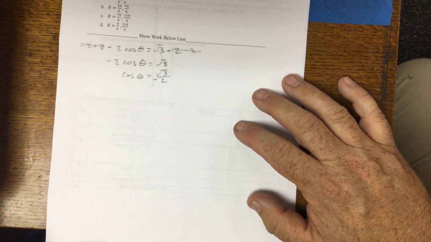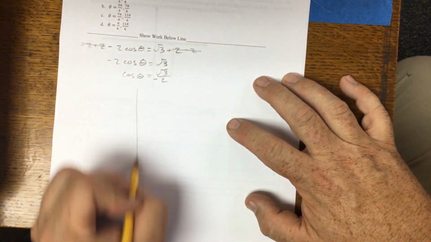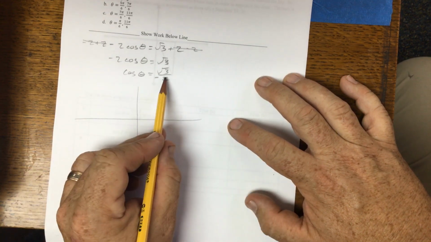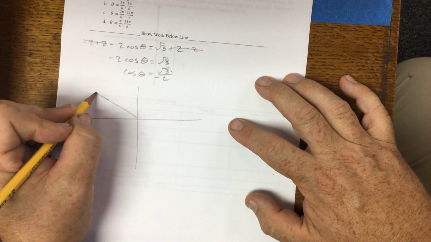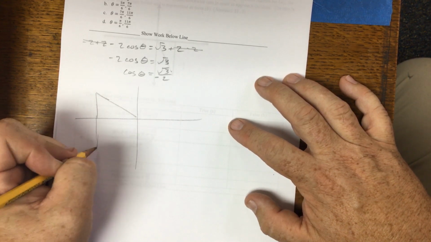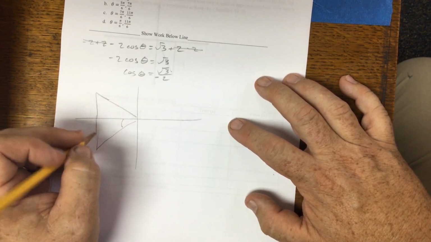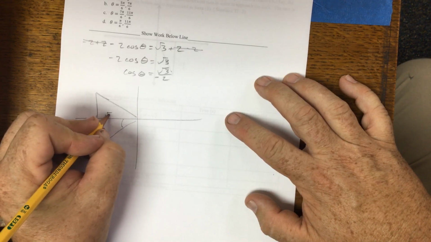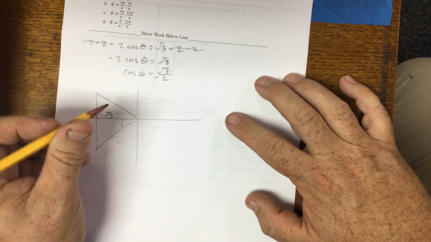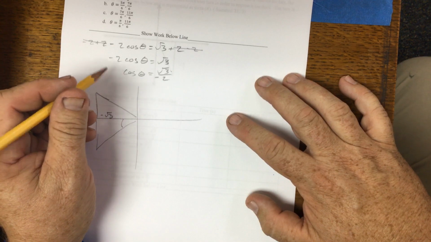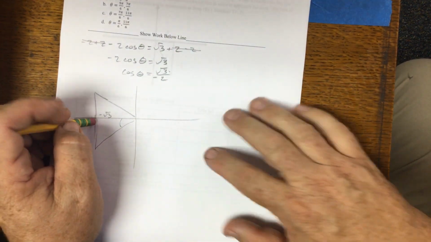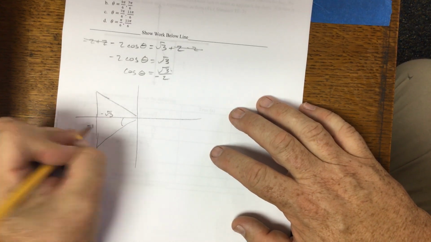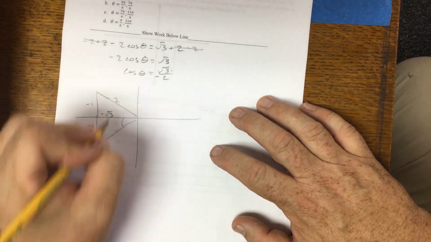So again, where's cosine negative? Cosine is negative because it's adjacent over hypotenuse. We are over here. This is theta. This is -√3. This is going to be, no, this one's wrong right here. No, that one's right. That's right. I don't know what I'm talking about right now. There we go. -1, 2, and 2.